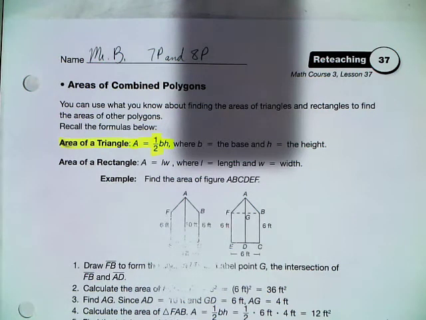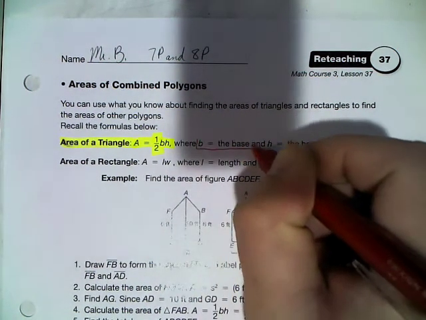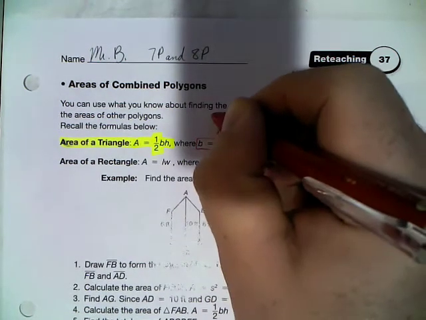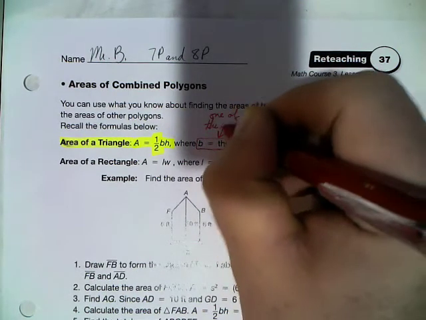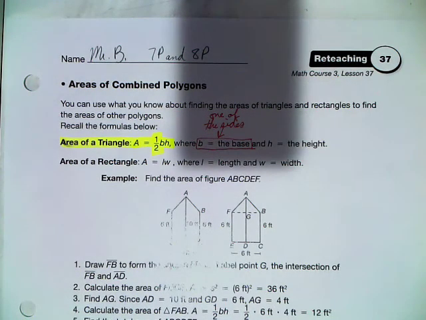Now a couple things to keep in mind here. When we say B is the base, it is important to remember that the base is one of the sides. The base is always going to be one of the sides of your triangle. Now, common error here is students tend to think that B means bottom, and so they assume that it's the bottom side of the triangle, and that is not correct. It does not have to be the bottom side of the triangle.